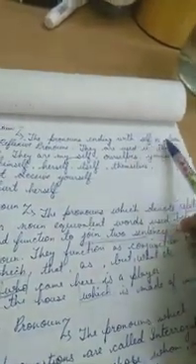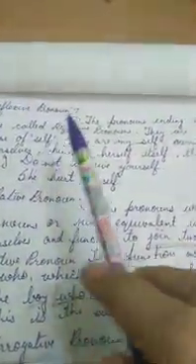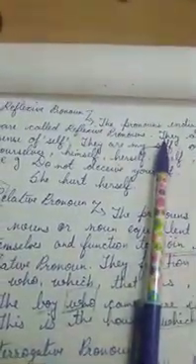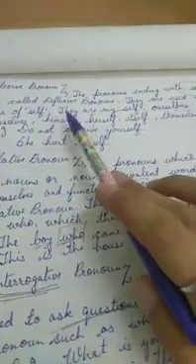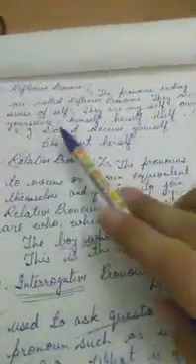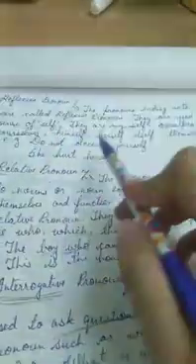Reflexive pronoun. Now, the pronouns ending with 'self' or 'selves': if singular we use 'self' and if plural we use 'selves', and these are called reflexive pronouns. They are used in the sense of self. What is self, students? Means oneself. They are myself, ourselves, yourself, yourselves. This one is singular and this one is plural. Himself, herself, itself and themselves.